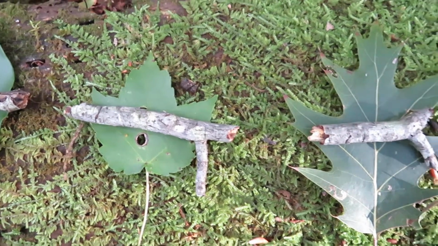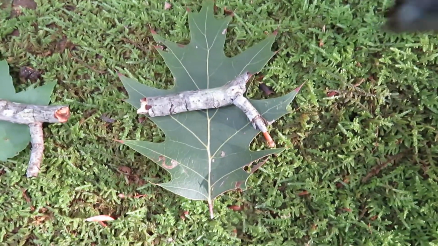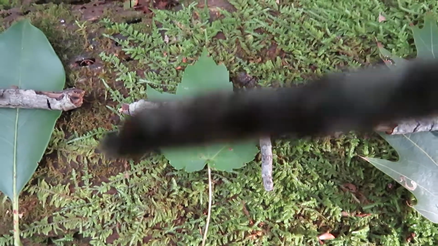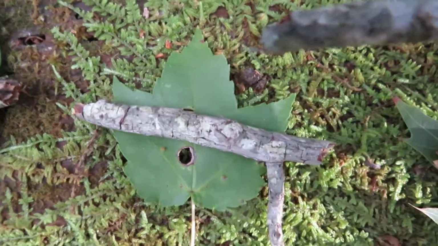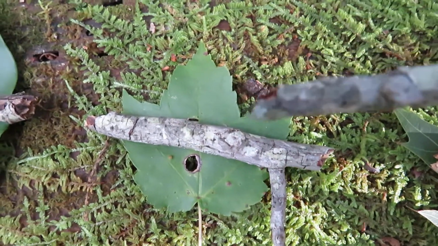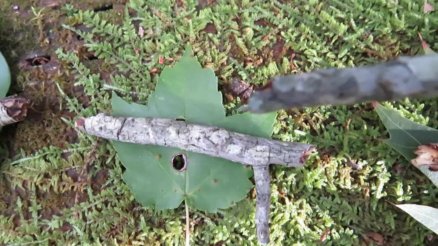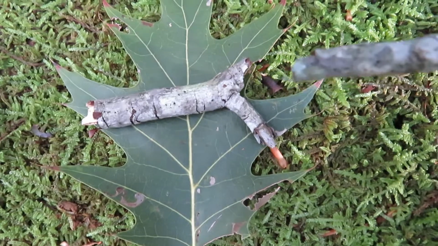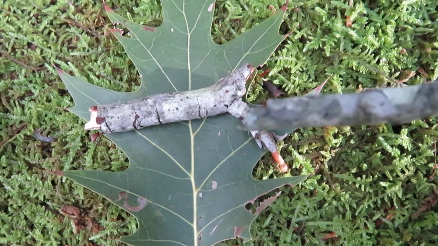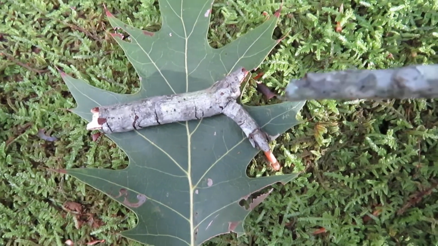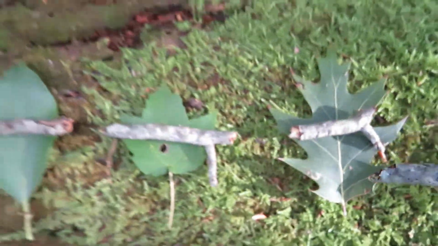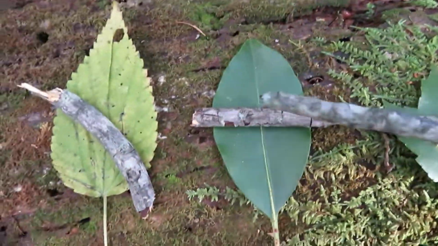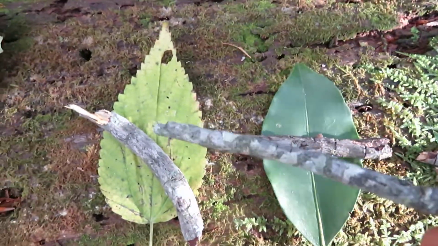So this one's pinnately lobed, palmately lobed. The margin is a toothed margin. This one has an untoothed margin because it's smooth. I don't think that actually matters for that one. Smooth margin, toothed margin.